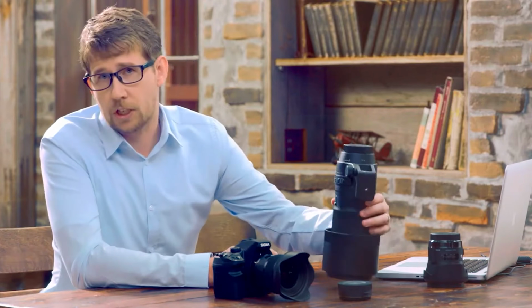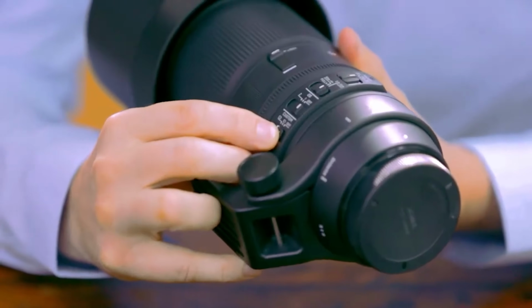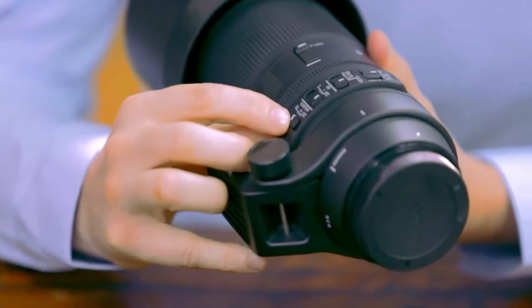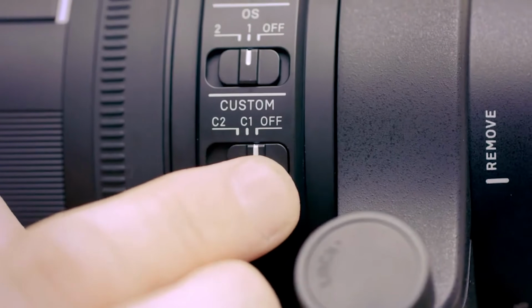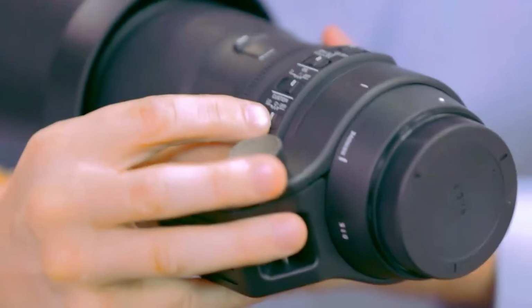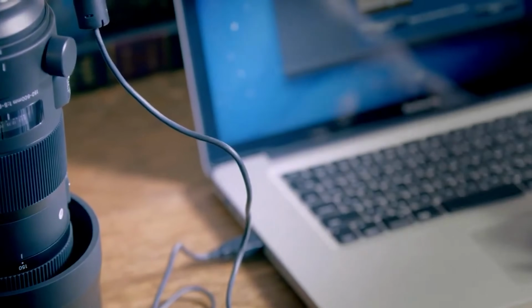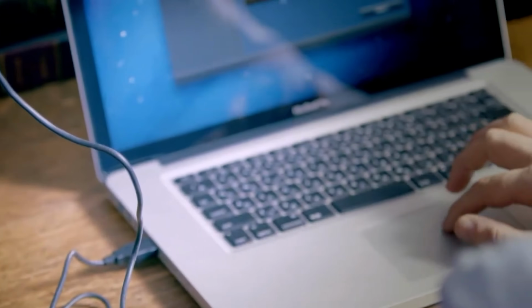If your Sigma lens offers customization modes, you can access the customization mode here at this switch. It offers two complete sets of custom settings at C1 or C2, or you can turn the custom mode off here. Please keep in mind that not all Sigma lenses offer this functionality. If this functionality is not available on your lens, Sigma Optimization Pro will not let you access that page, so it's easy to tell what's going on.